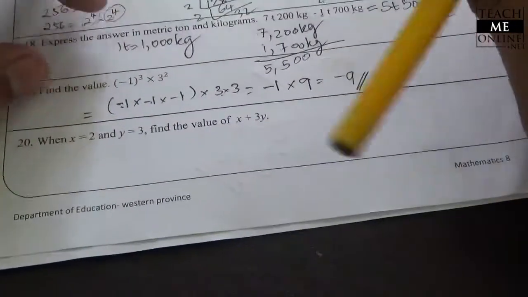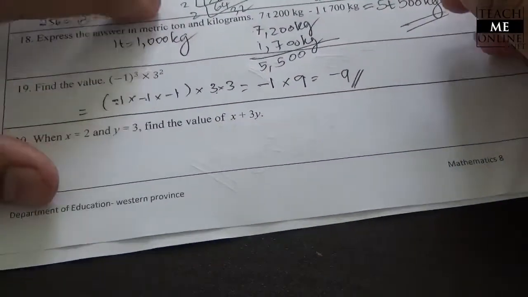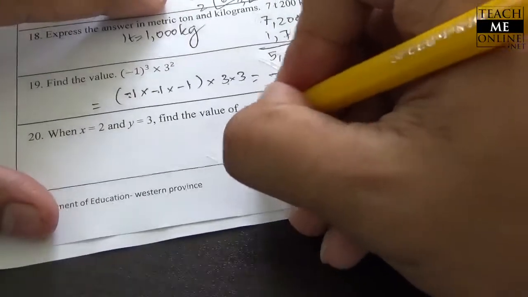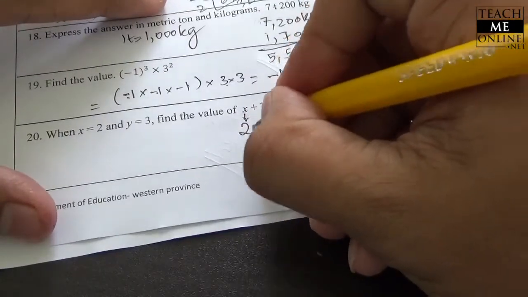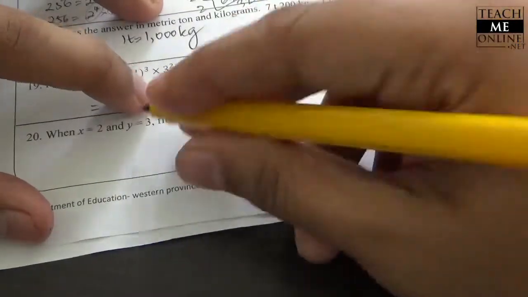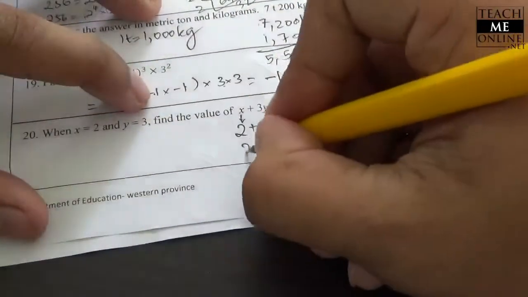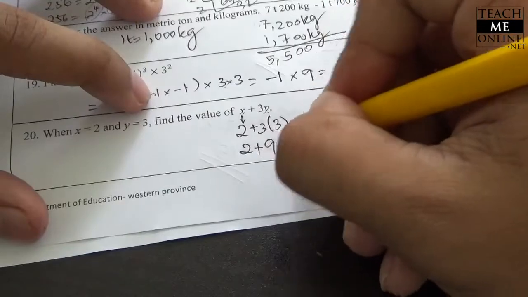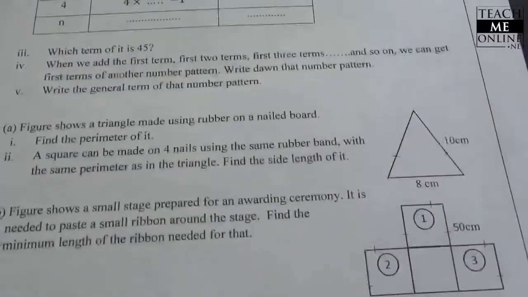20. When x equals 2 and y equals 3, find the value of x plus 3y. So x is 2 and y is 3. Instead of y, I am putting 3. So 2 plus 3 into 3 is 9, that is 11. 11 is the answer. That's the end of part 1.